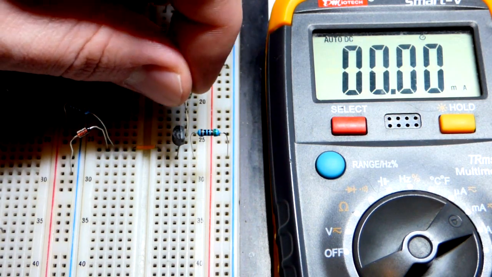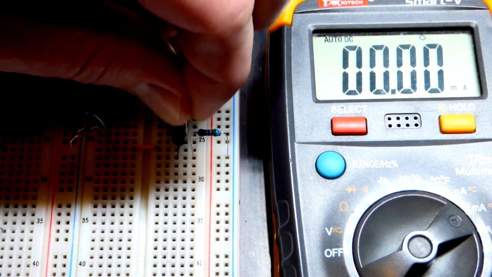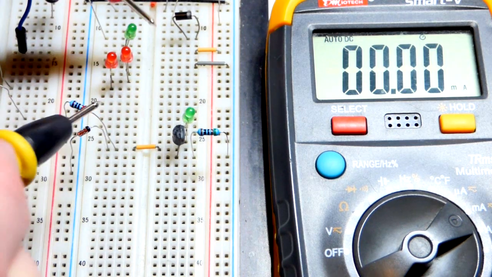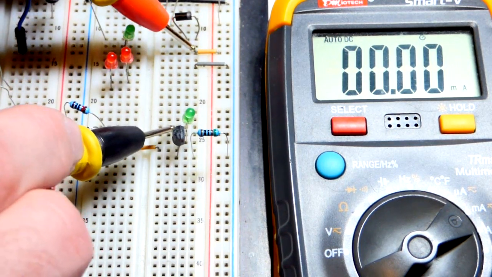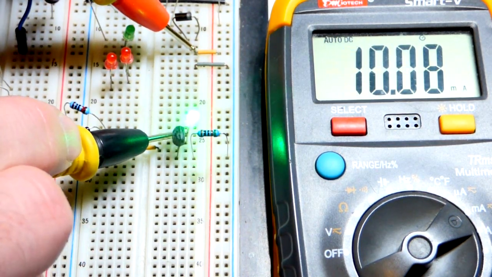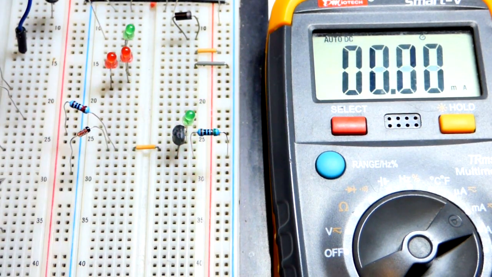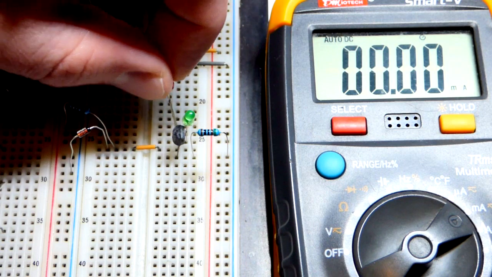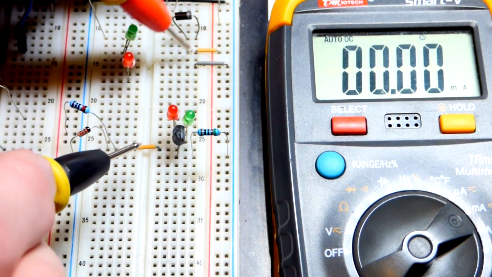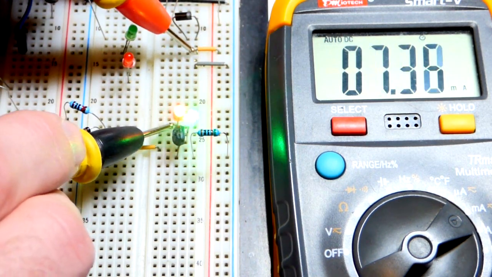I'll grab a green LED, doesn't matter what color LED. That was with no load. Now we have an LED, so a lot more load, of course, from LED to nothing. And there you can see we still have 10 milliamps of current. Let's try a red LED and see if it still holds. I only have 9 volts at the rail. There we go.